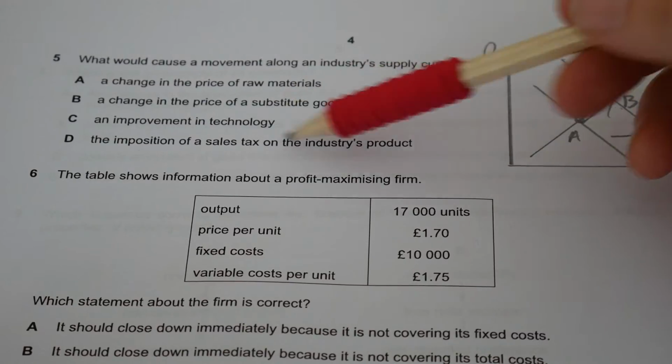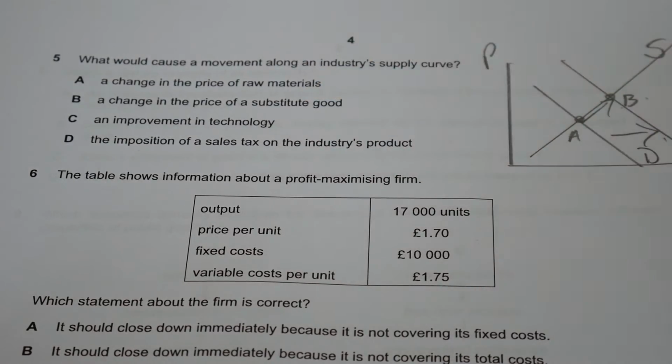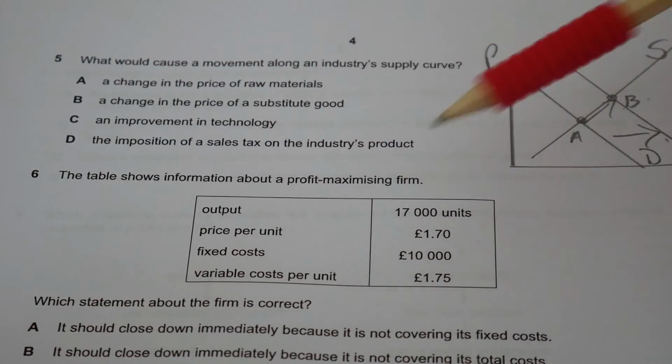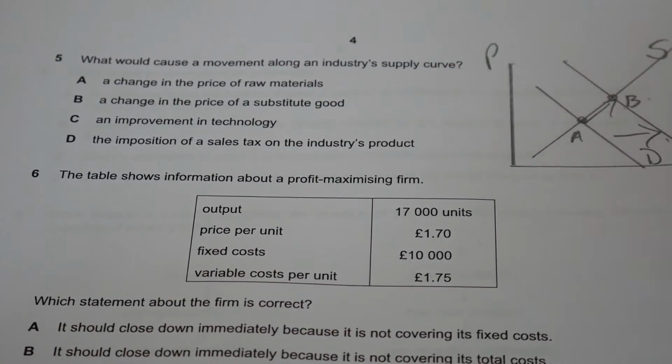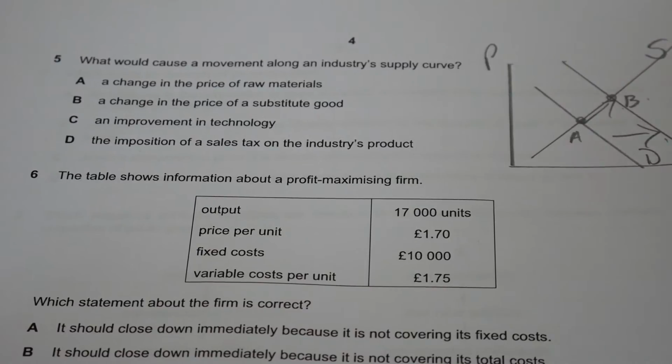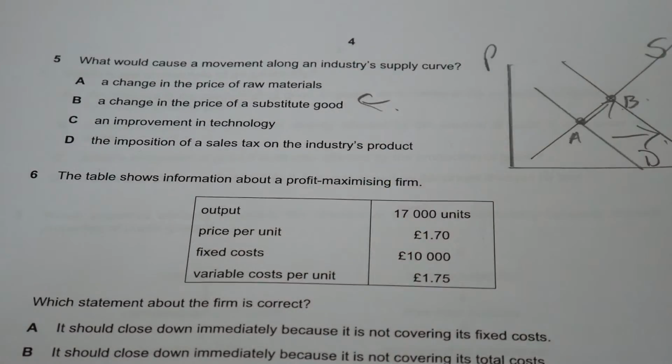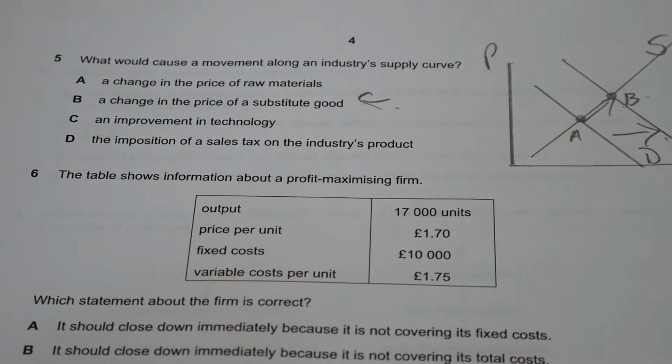An improvement in technology, well, that would be a rightward shift to the supply curve. Imposition of sales tax, that would be a leftward shift on the supply curve. So the answer is going to be B. Okay, right.